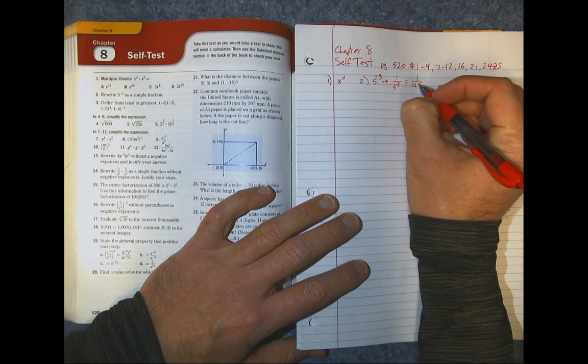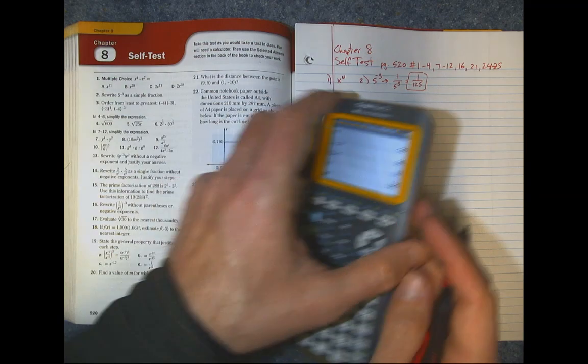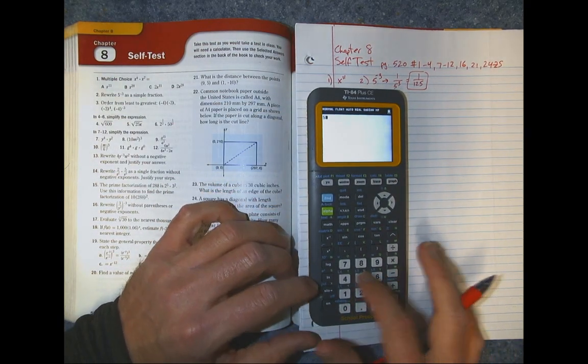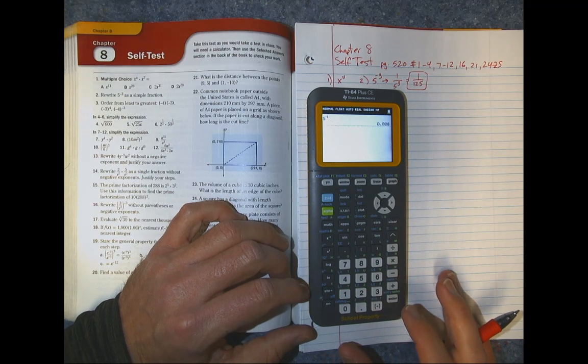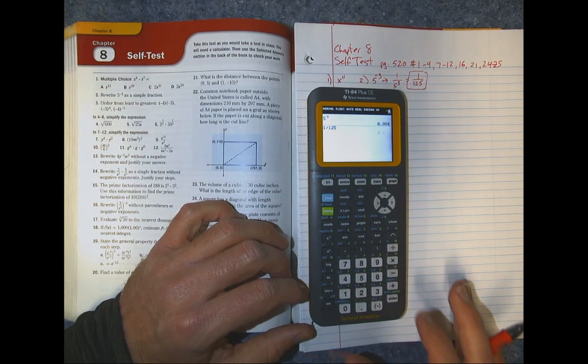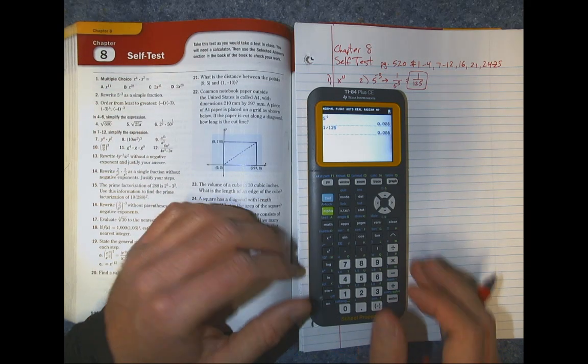So it's 1 over 125. And if we actually ran that in the calculator, so 5 raised to the negative third, you get this. And if we did 1 over 125, you get the same answer. So you can see that these are equivalent to each other.